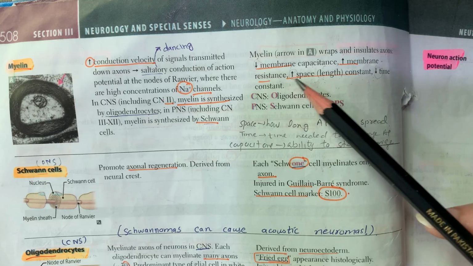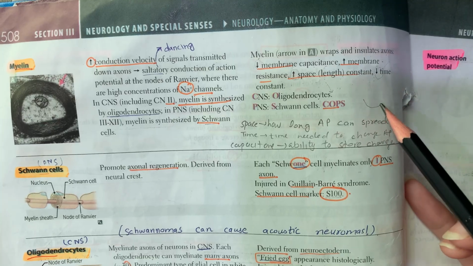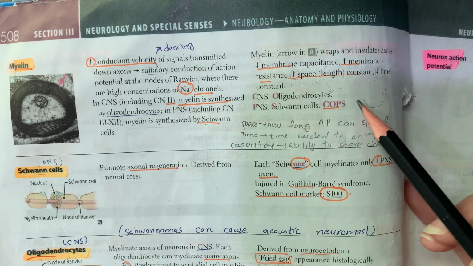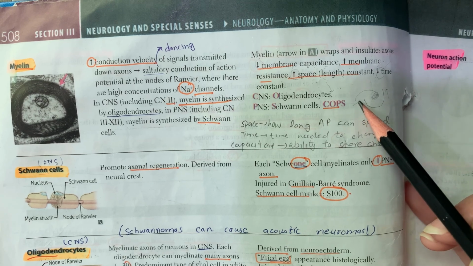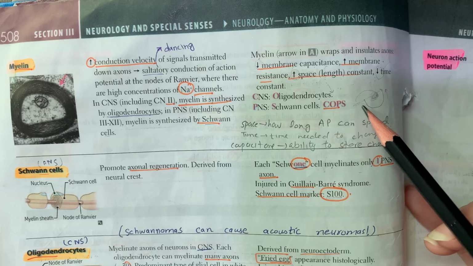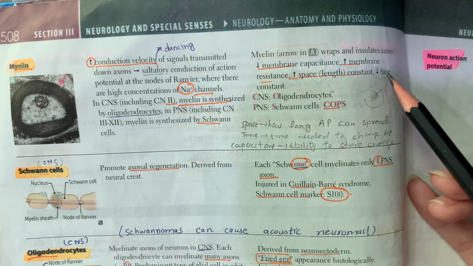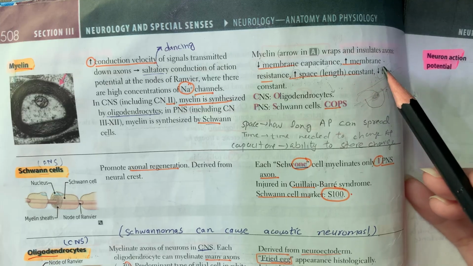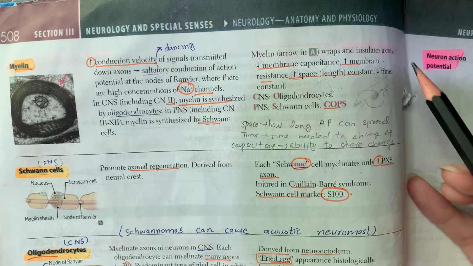If you have increased storage capacity, all of the charges are going to be stored over here, and the space constant is going to reach only here. But if you have decreased storage capacity, it will keep on moving forward because there is not much storage happening, and your space constant or length constant will increase. That is what myelin does. It basically propels your signal from here to here.